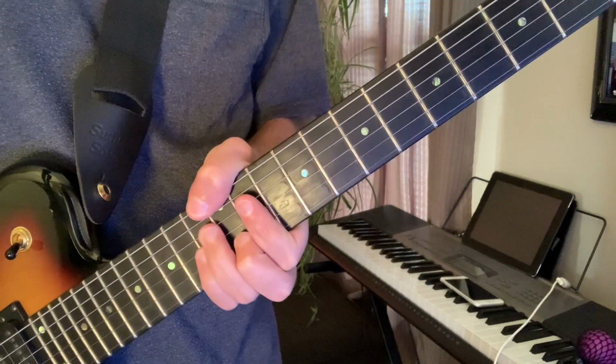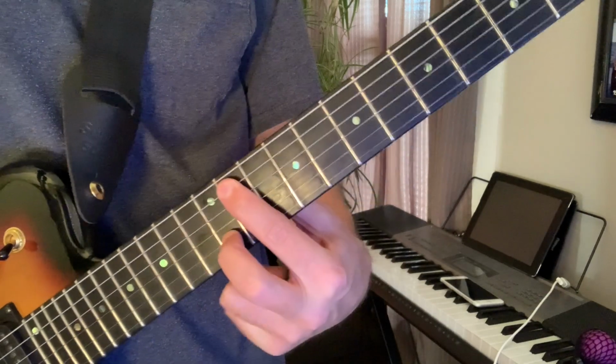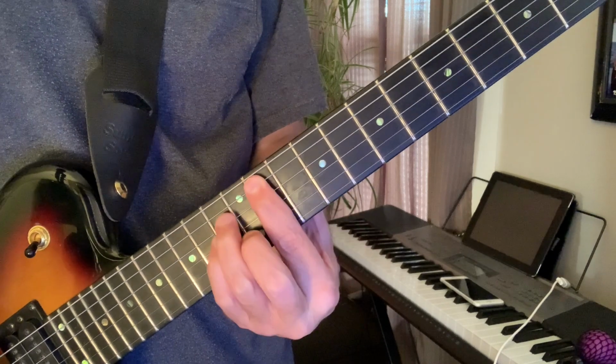So you'll notice though that the lick doesn't use the full chords. I'm just using the 5th string and the 2nd string here. I'm just plucking those 2 notes out of that whole chord.